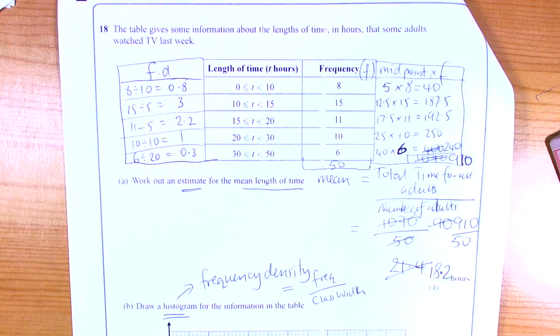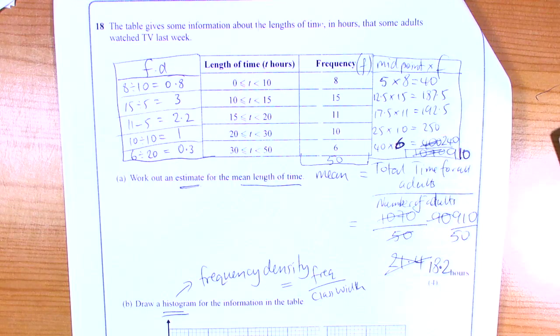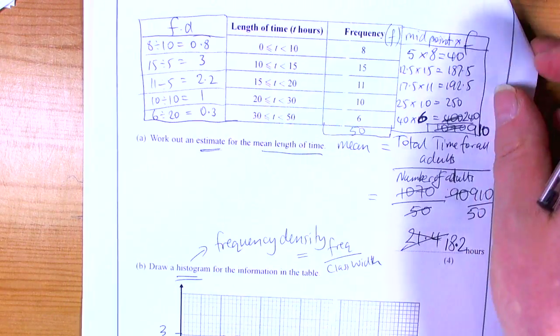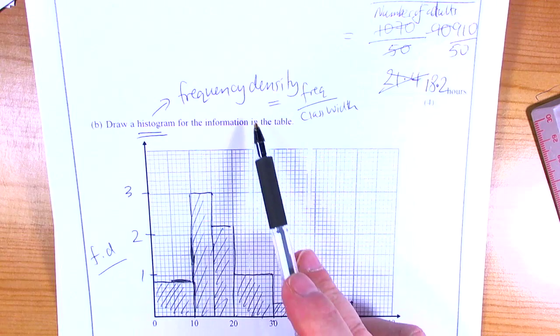So it's worth checking. Okay guys, so that's estimated mean and drawing a histogram by using the frequency density formula.